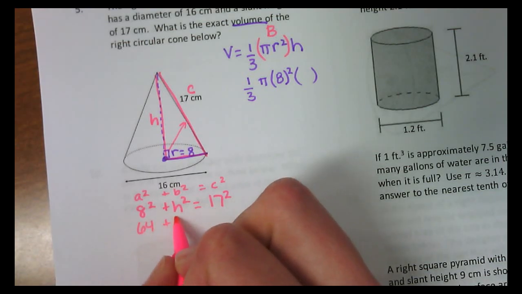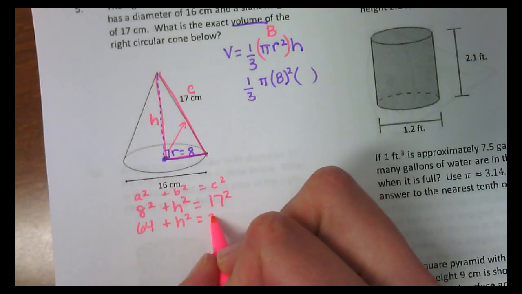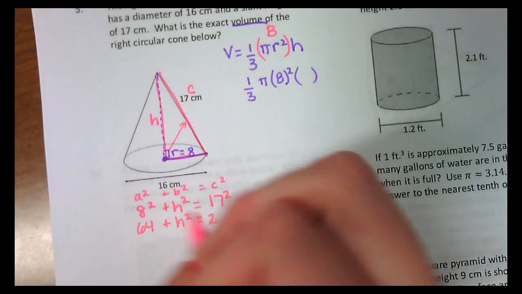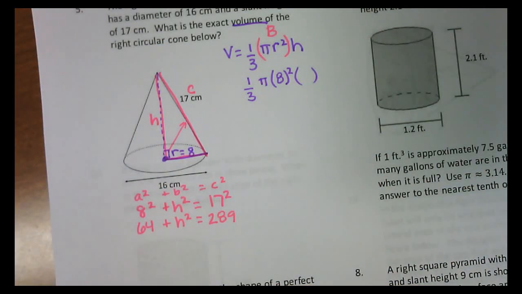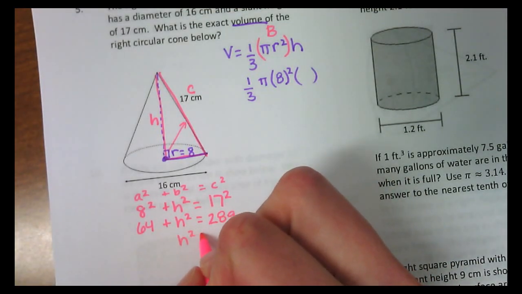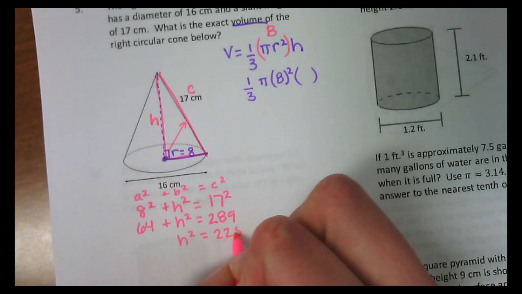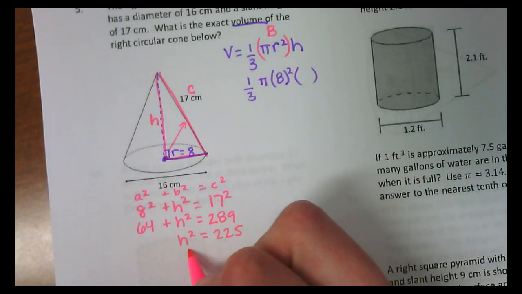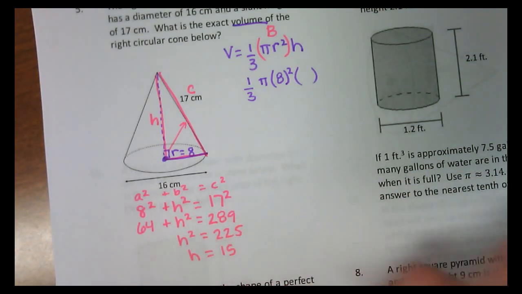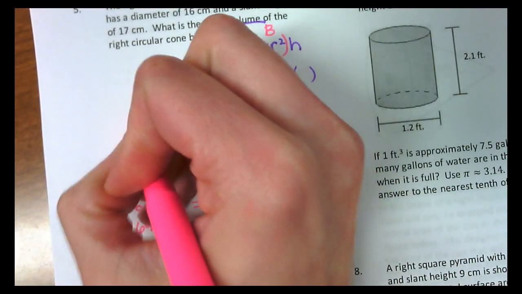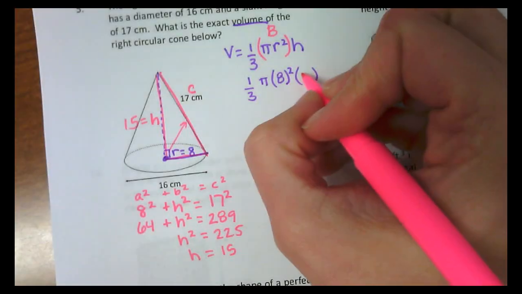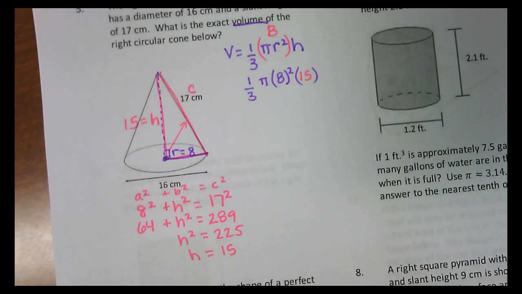8 squared is 64. 17 squared is 289, I think. Let me double check real quick. Yes. And then I want to subtract 64 from both sides, so I get 225. And then square root, and I get h is 15. So now I figured out my height. I can fill my height in the formula.